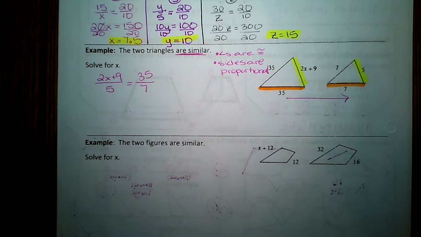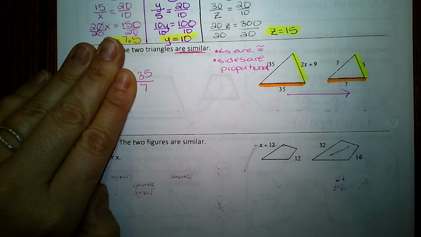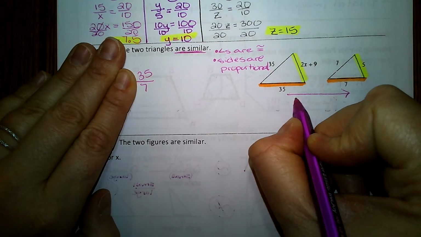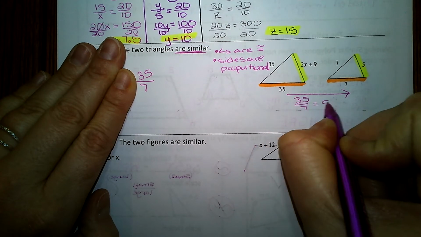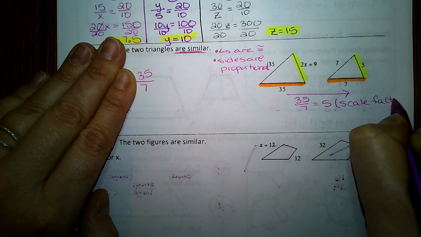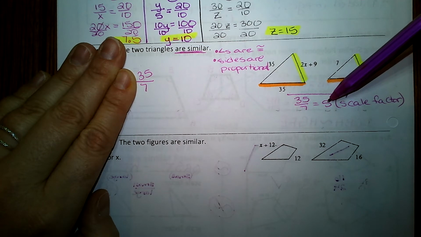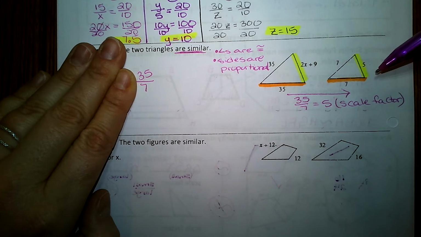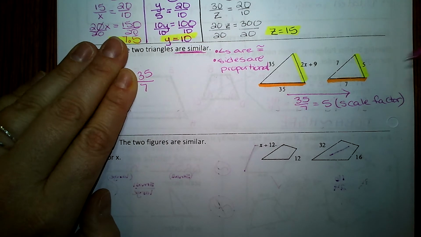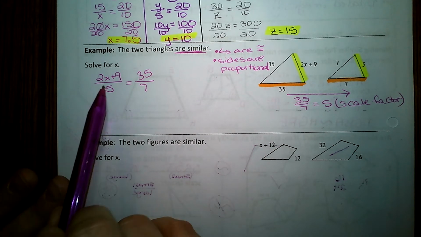Okay, you may already know something here. 35 over 7 reduces to 5. So if 35 over 7 reduces to 5, this is the scale factor. We are saying that the figure on the left is 5 times bigger than the figure on the right. 5 times bigger. Okay, let's see what that does for us over here in our proportion. I need to solve for x.